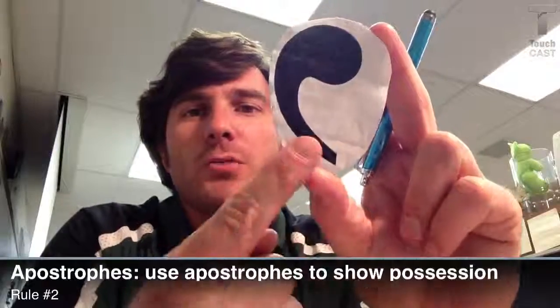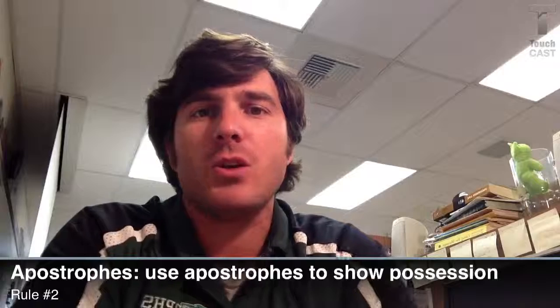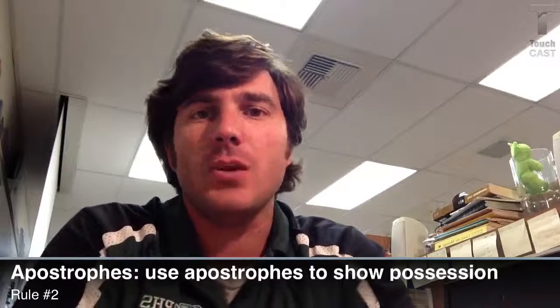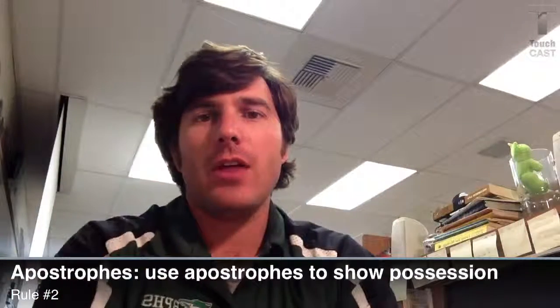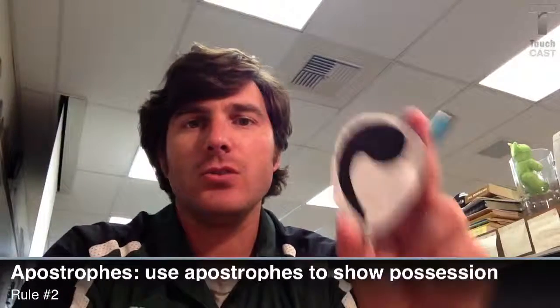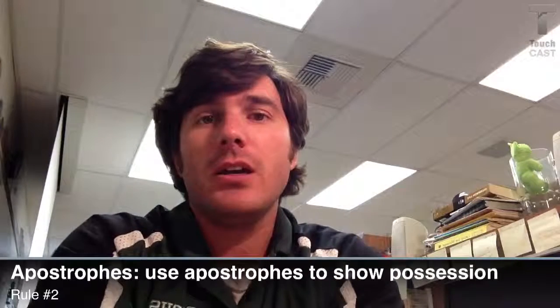We talked about apostrophes once already when we talked about rule number 1, using them with contractions. Words like can't and don't. When you're taking two words, can, not, squishing them together, you drop a couple letters, use the apostrophe. Today, we're talking about the second use of apostrophes, and when we use them to show possession or ownership.